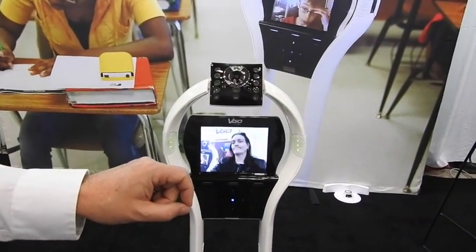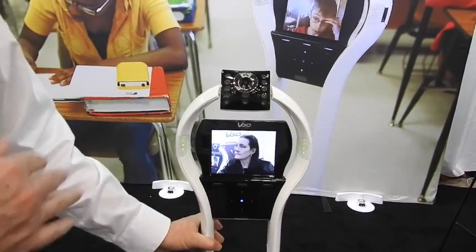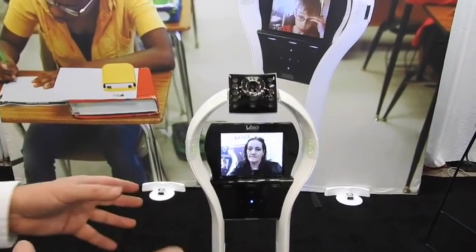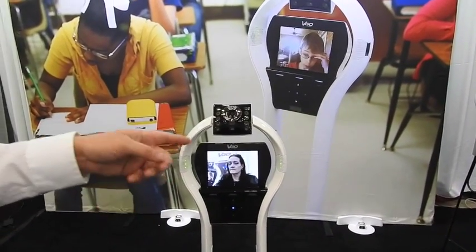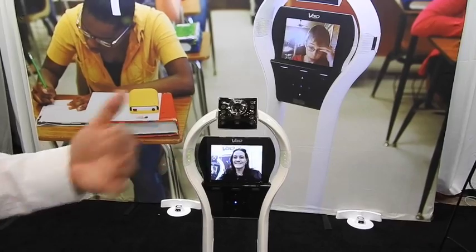She's a remote student. So this is in the class with all the other kids. This is the physical representation of that student who can't be there. So they have a physical presence, and the teacher treats them just as they would any other student. So there's two-way audio and video. Not only do we see, in this case, Lori, but Lori's seeing us.